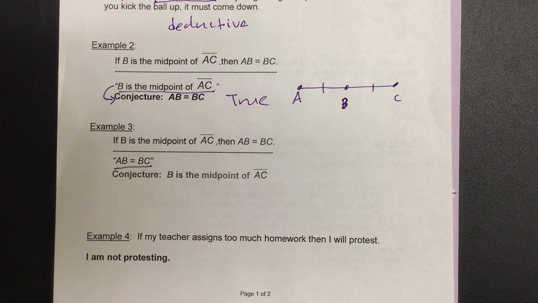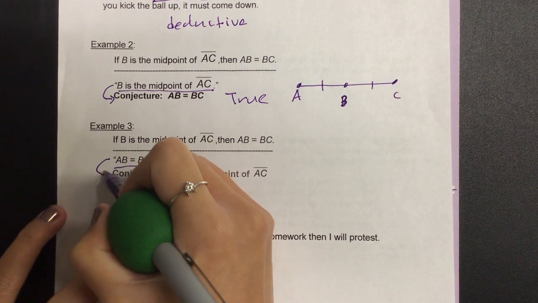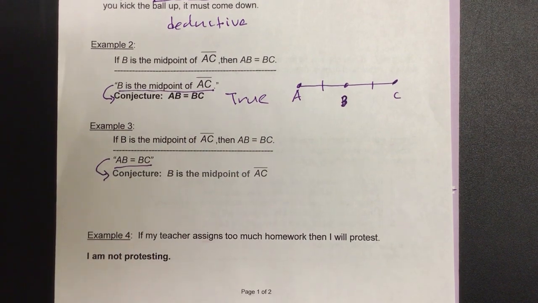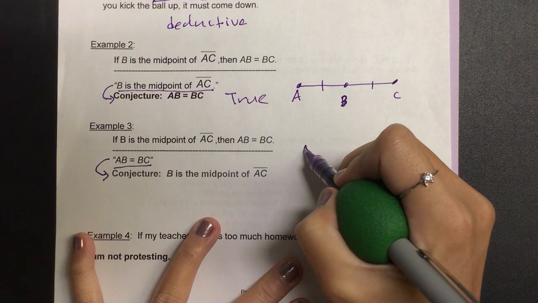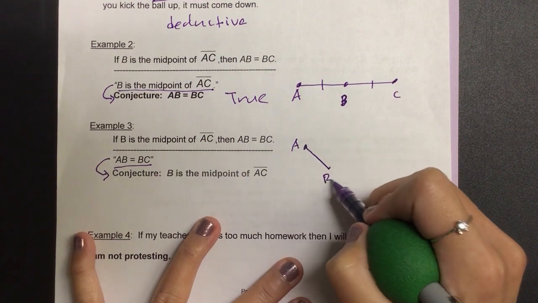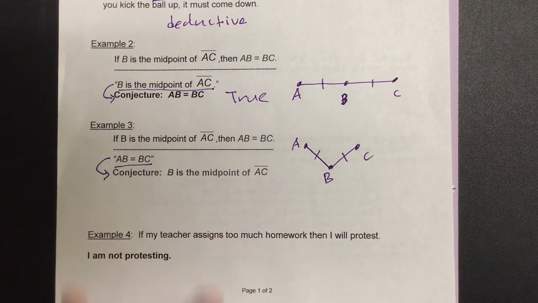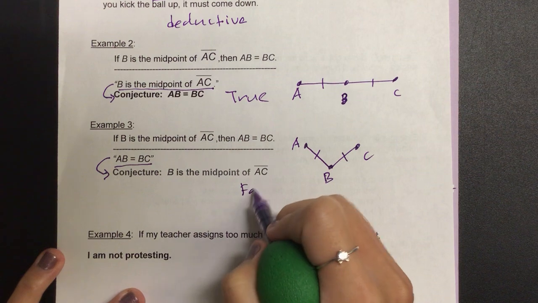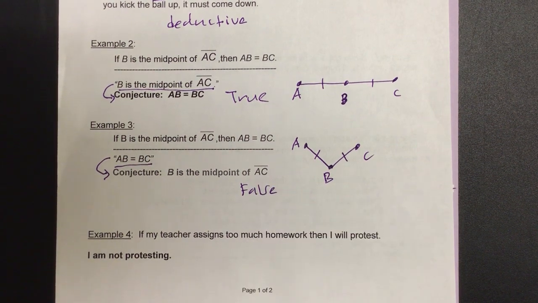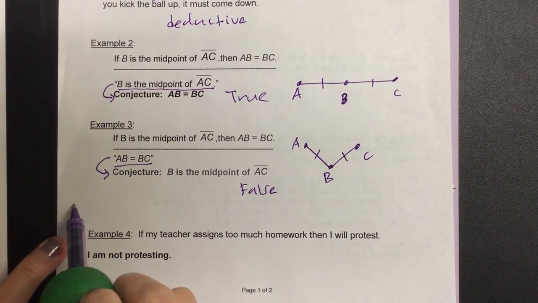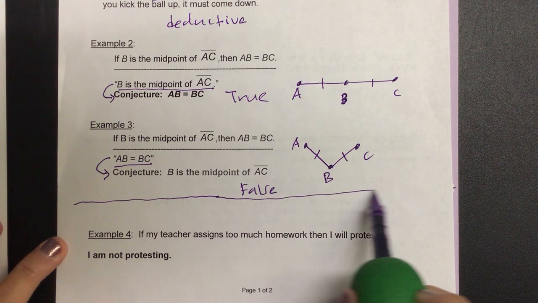Okay, I disagree with most of you guys. And I'm going to give you an example. If I only tell you they are congruent or equivalent, I can draw AB over here. And then I could say, well, BC could be over here. Does that make it a midpoint? So this is false. So depending on the direction, it could be true both ways, or it could be false the other way.